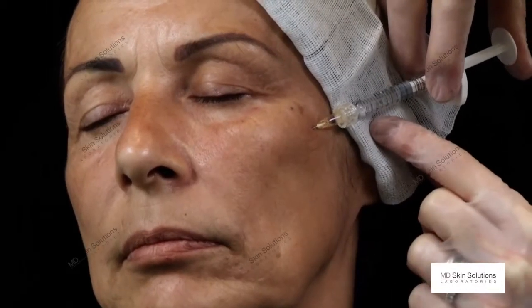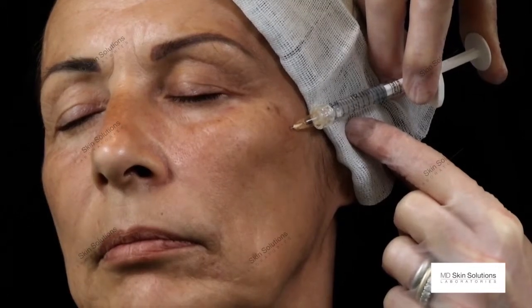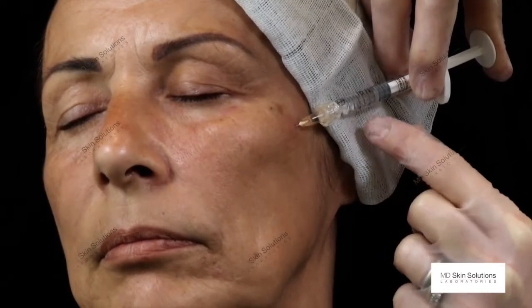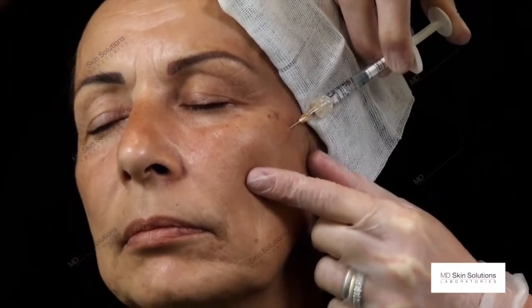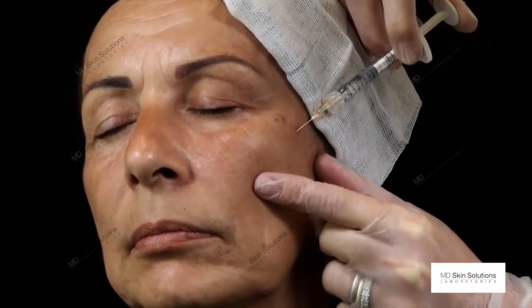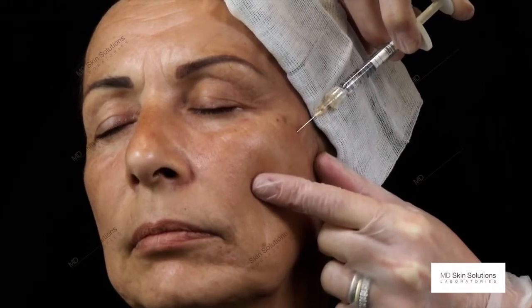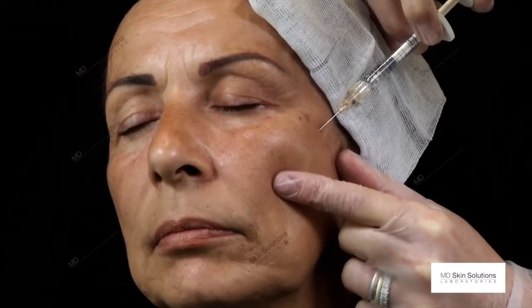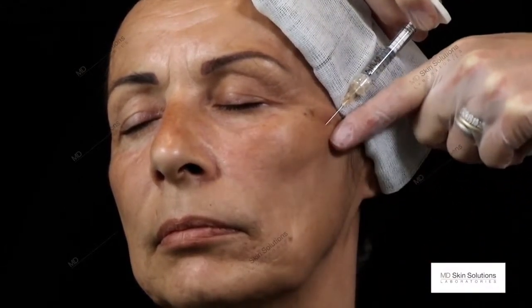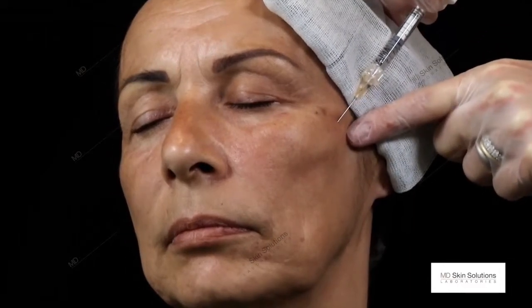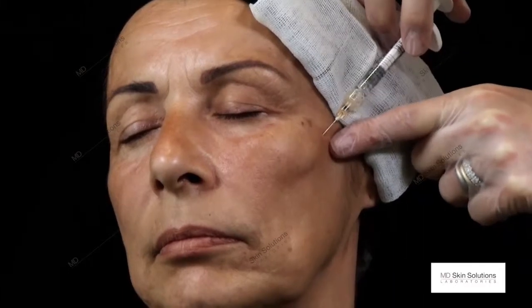I inject 0.1 as a bolus, and now I withdraw the cannula and the syringe while injecting Pluryal volume in a retrograde way in order to redefine her lateral OG curve, give her a lateral lift, and see how that forms a nice curve already.